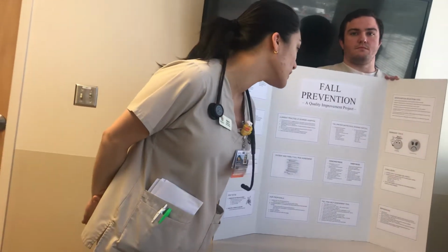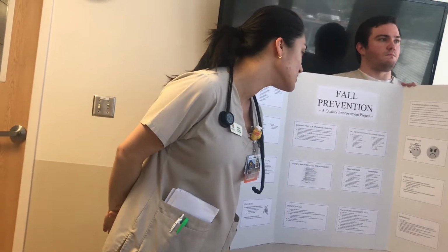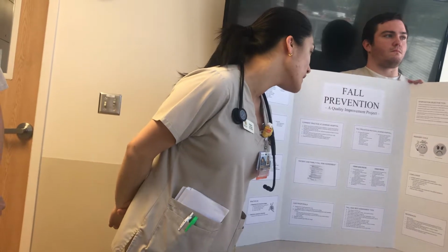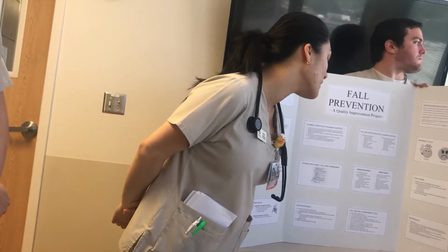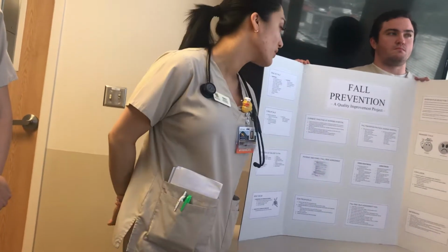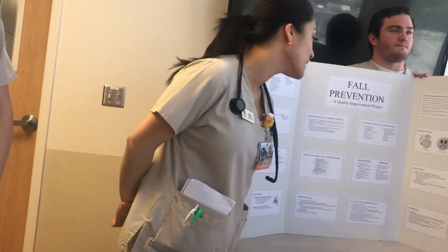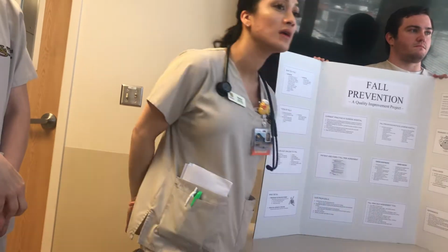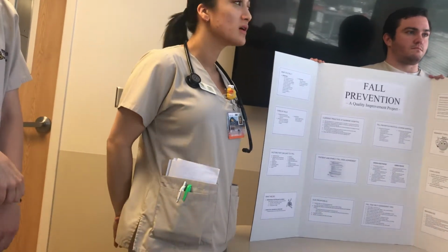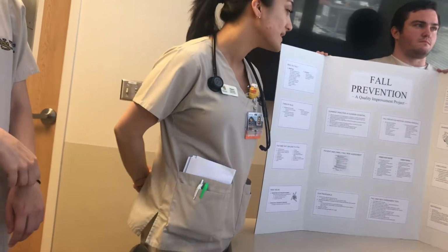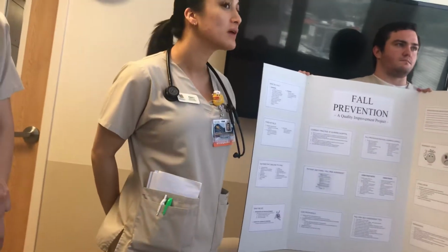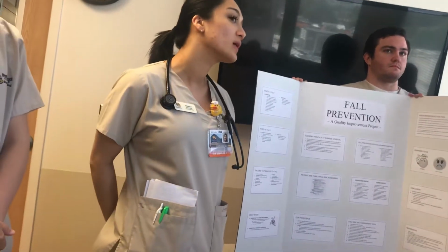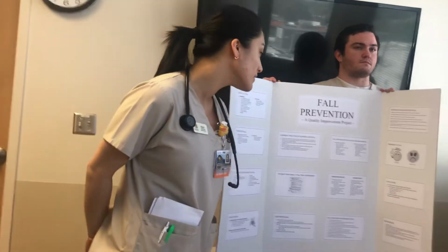Another evidence-based practice would be assessing the patient's needs during hourly rounding, and another one would be staying in the patient's room while they use the restroom. We noticed here that the nurses aren't doing the hourly rounding as often as is ideal, because within the patient rounding, you could do toileting schedules and things like that.